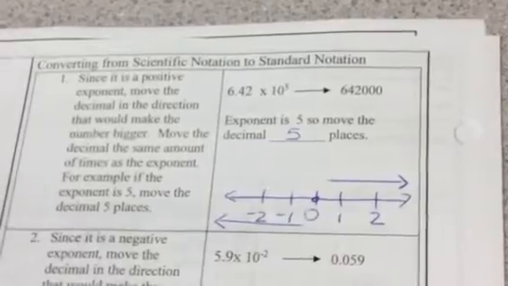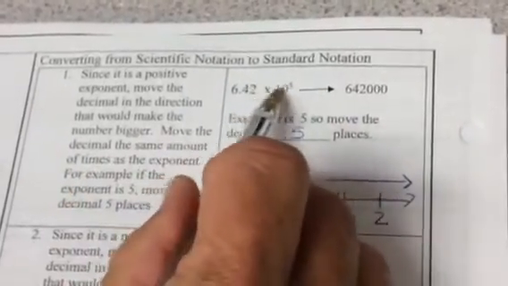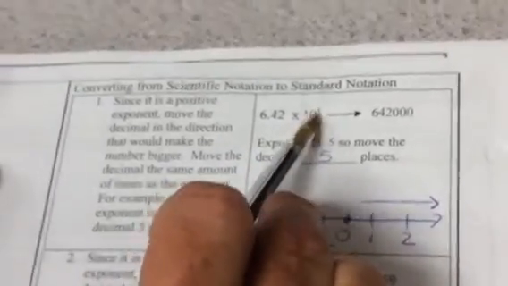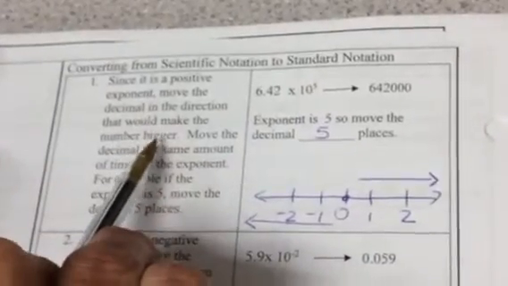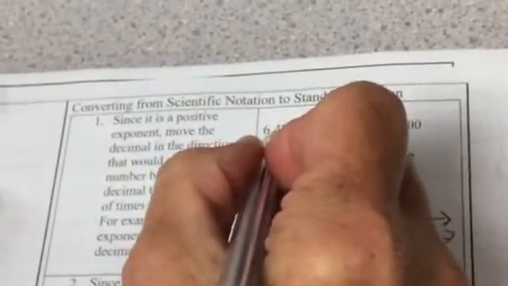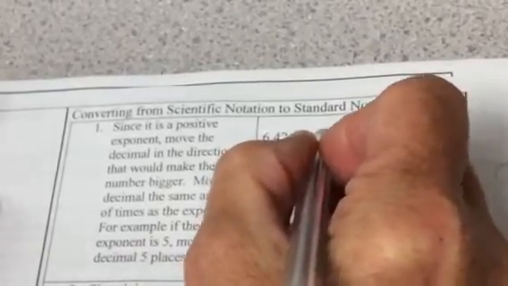We all know that. So right here, when I'm moving to make this number bigger, because if I have a positive exponent, I make the number bigger. So here, I want to go bigger, I go this way, and I move it 5 places.